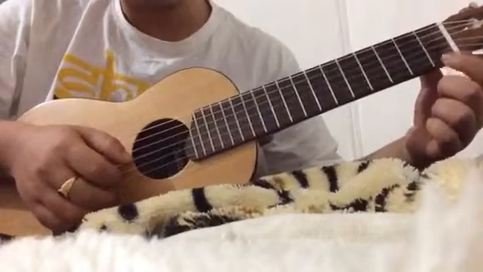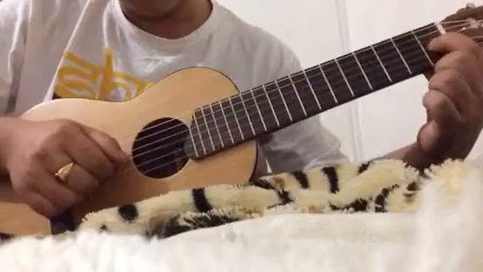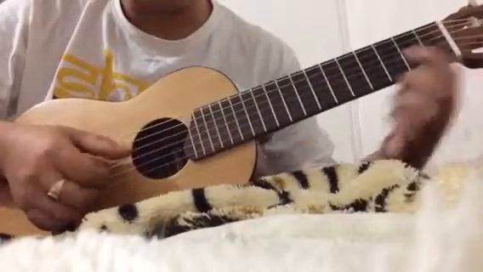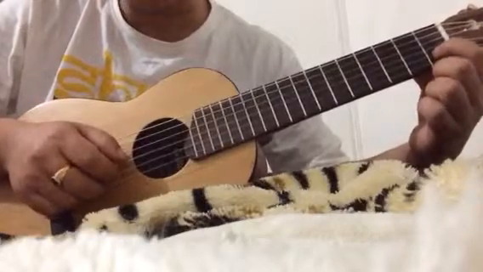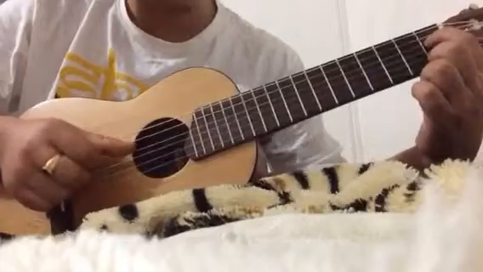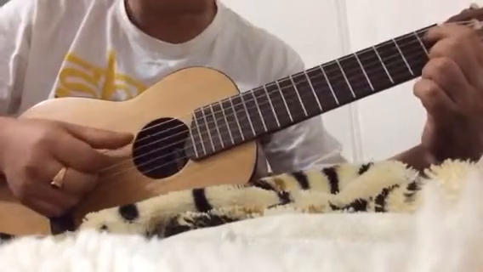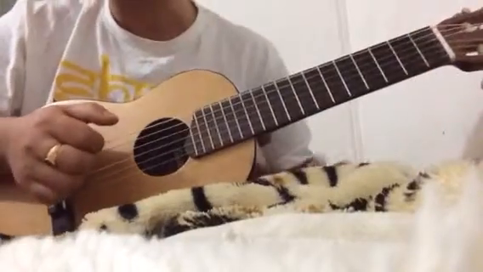I'm sorry. This is the first string, first fret; second string, first fret; third string, first fret; fourth string, first fret; fifth string, first fret; and sixth string, first fret.